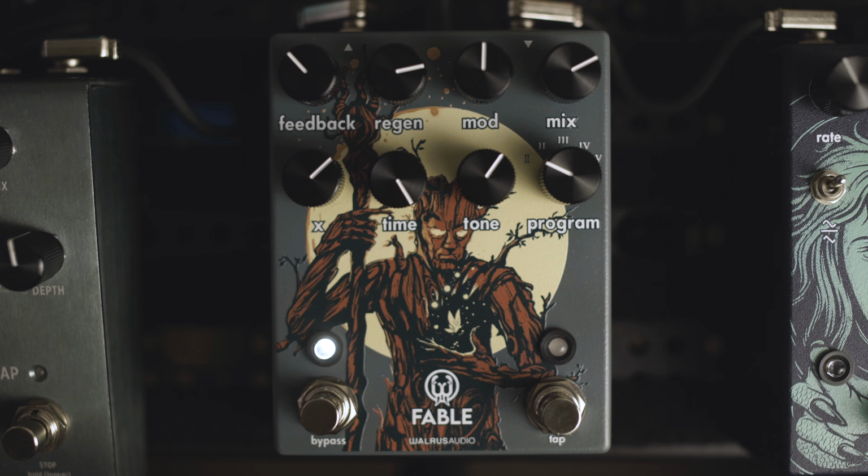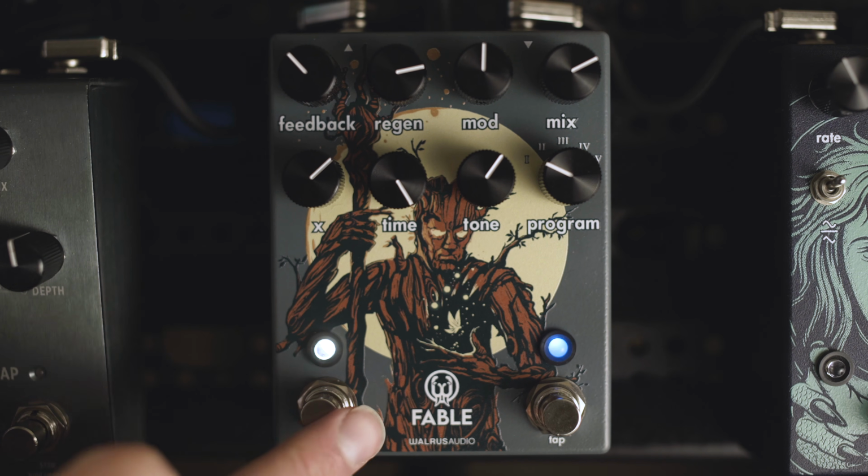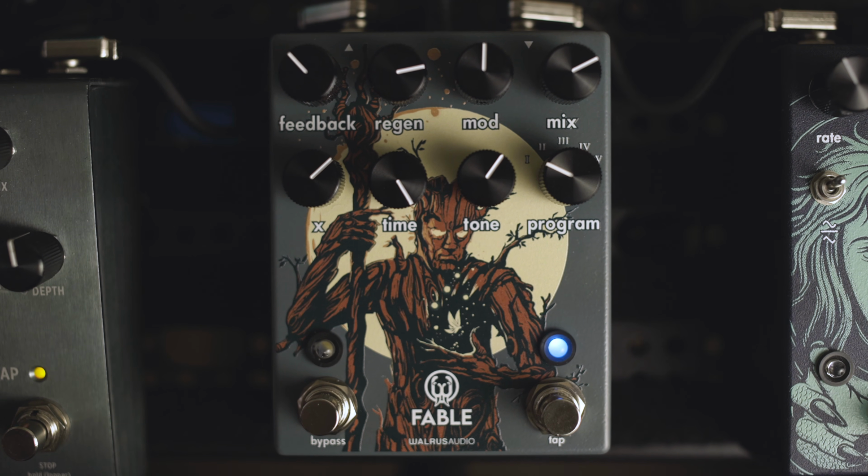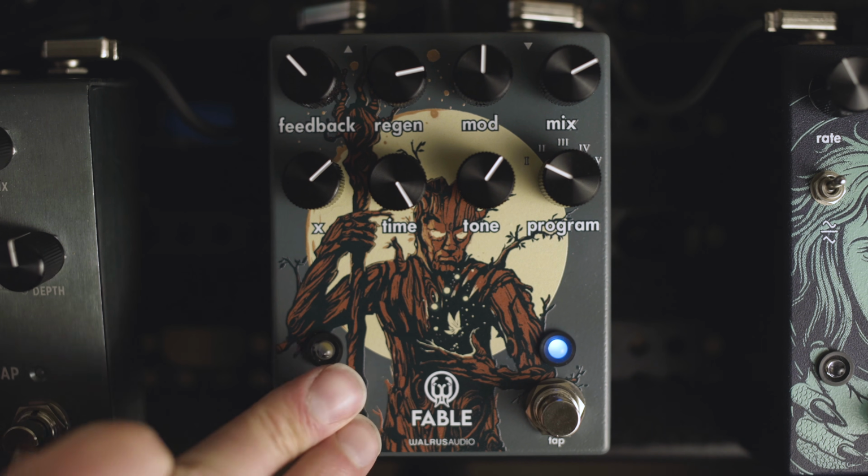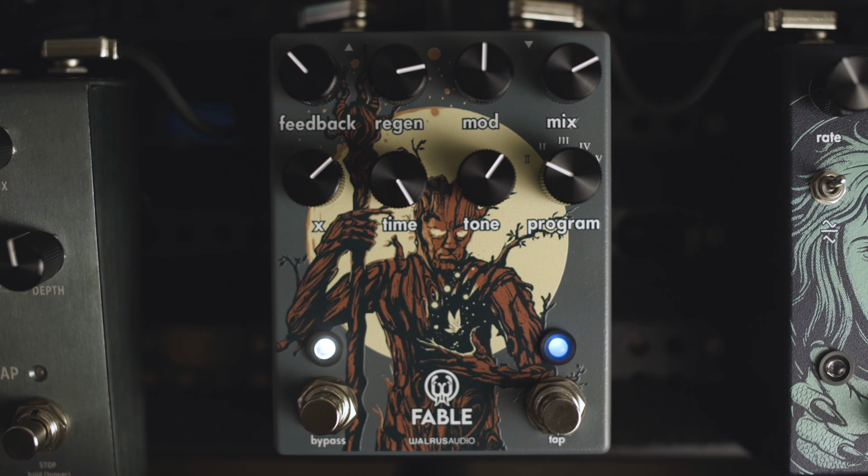What's fascinating there is this is all just the Fable. You take that out and I'm just playing. And then from there, you throw in a delay, like a stereo delay and a stereo reverb to really fill out the space.